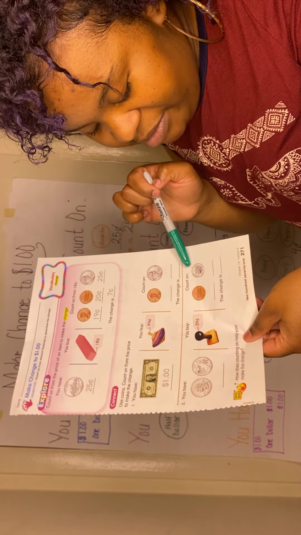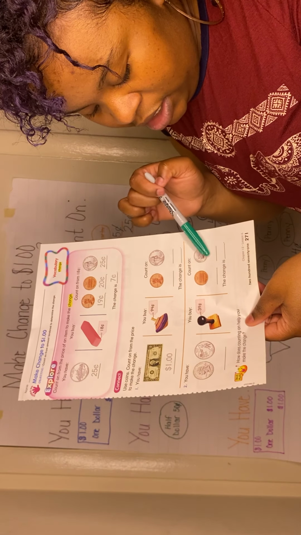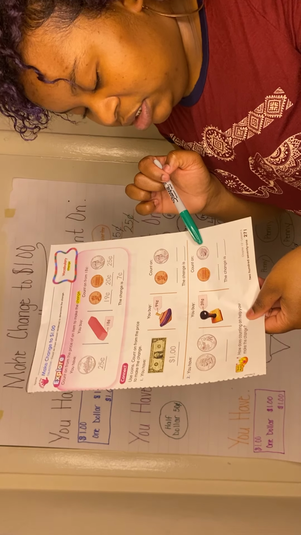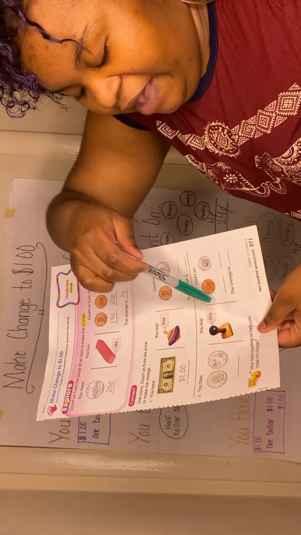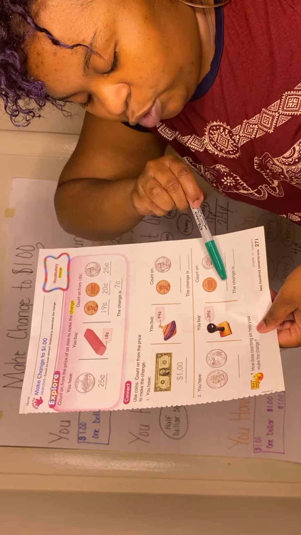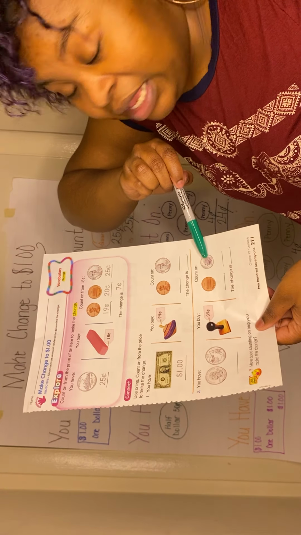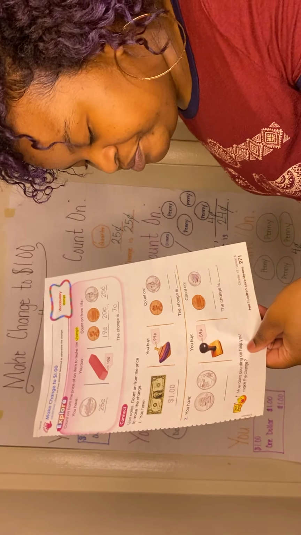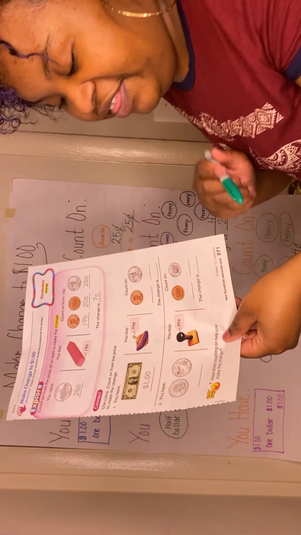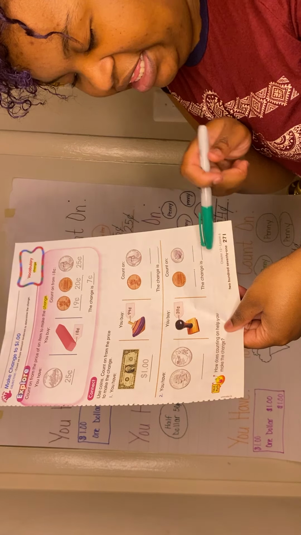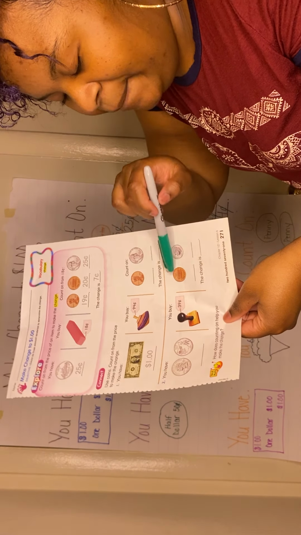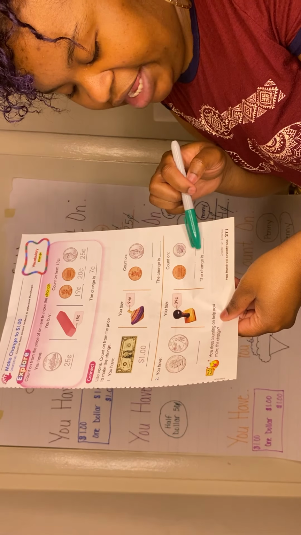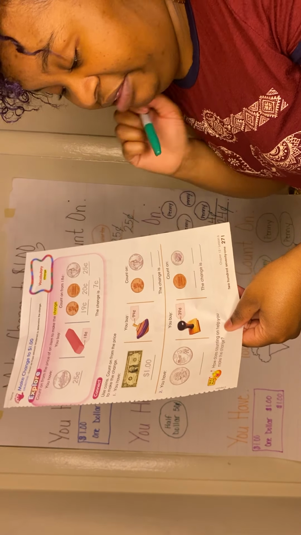And then what is the name of this coin? That is called a dime. And how much is a dime worth? A dime is worth 10 cents. So if I have 40 cents, what is 40 plus 10? 50. So right below the dime, you're going to write 50 cents. And then it says the change is, so what is 10 plus 1? 11. So right on the line, you should be writing 11 cents.